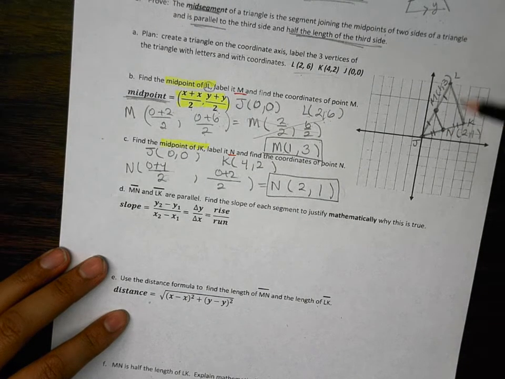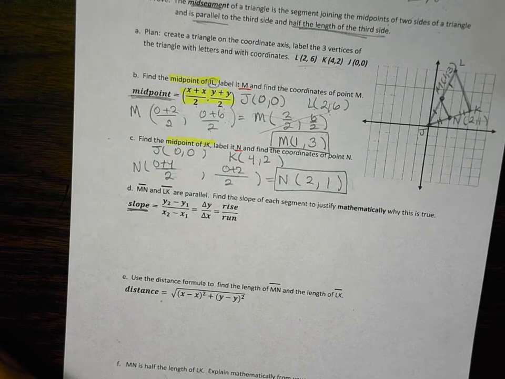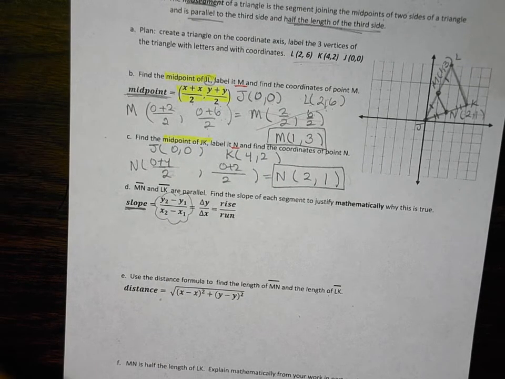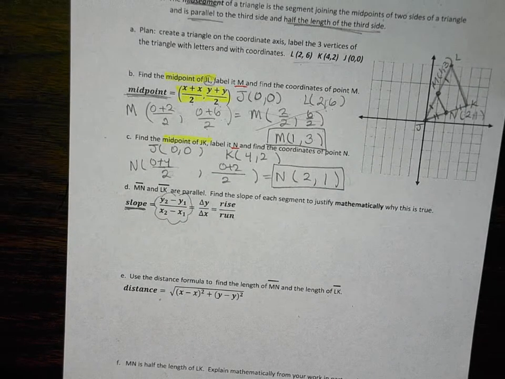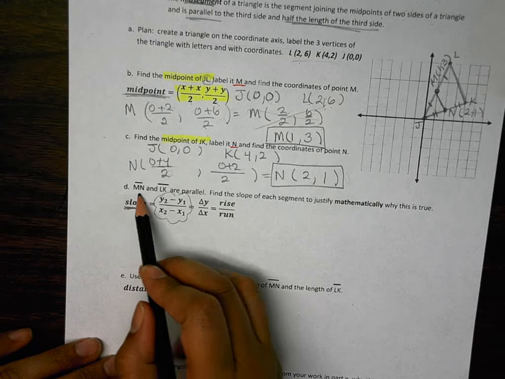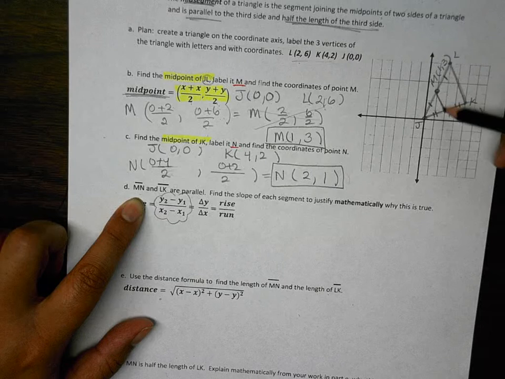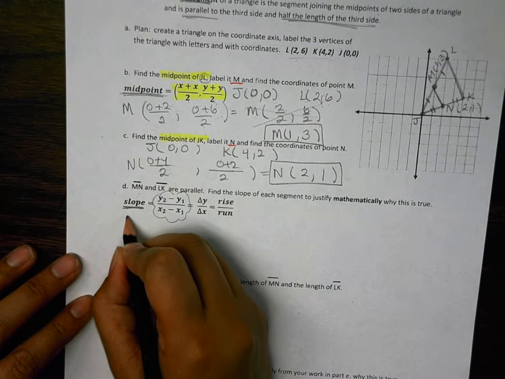So if I'm trying to prove that this mid-segment is parallel to this third side, what formula am I going to use? Slope. Got it? Did they give you the slope formula? Okay, I'm going to talk about this and I'm going to show you the work and also show you some other ways of doing it. Okay, find the slope of what 2 lines? MN and LK. What is MN called? MN has a special name. The mid segment. And LK is the third side, which I commonly call the base.